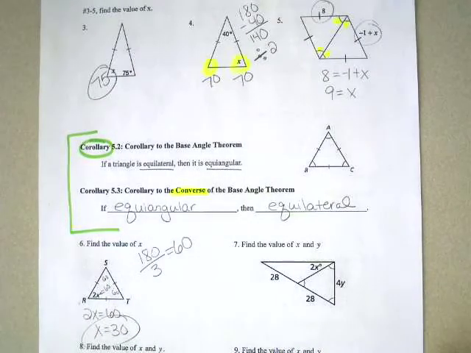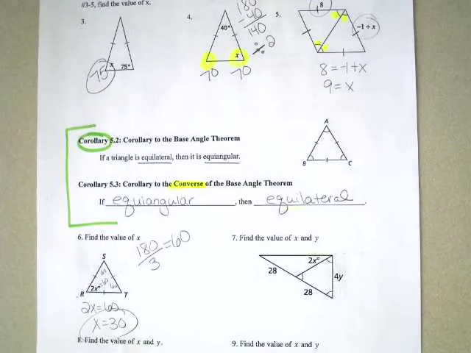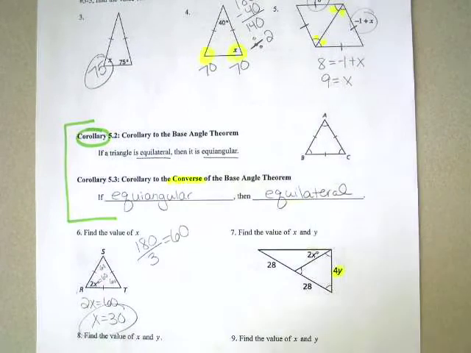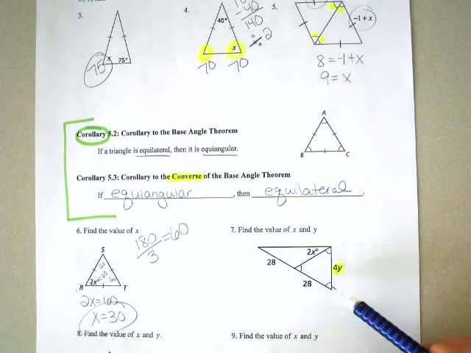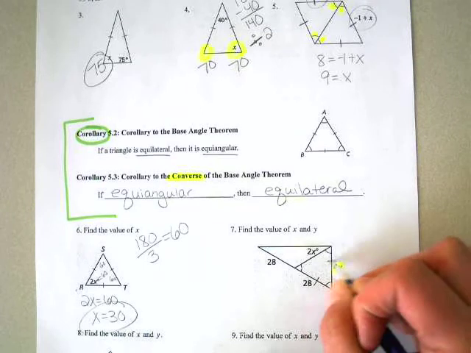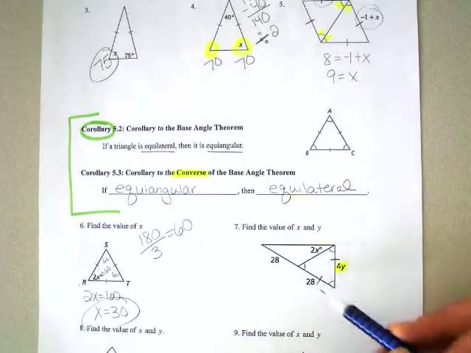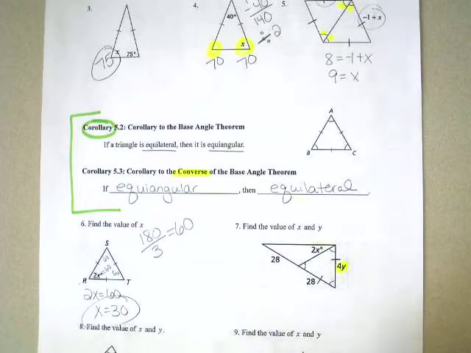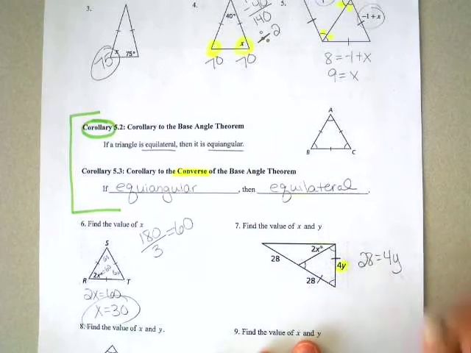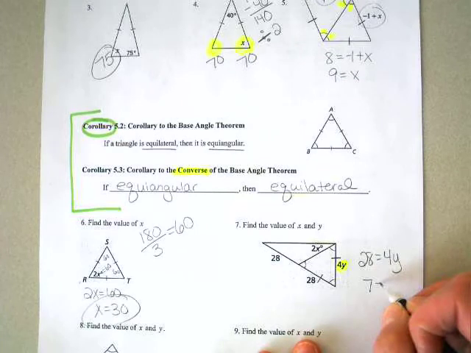Take a look at number 7. If you were to find y first, you could probably try to find x first if you want, but I was just thinking about this corollary. It's marked as equiangular, isn't it? Well, if it's equiangular, the corollary tells us it's also equilateral. So then these two sides, even though it wasn't marked that way, 28 is equal to 4y, so then y is just 7.